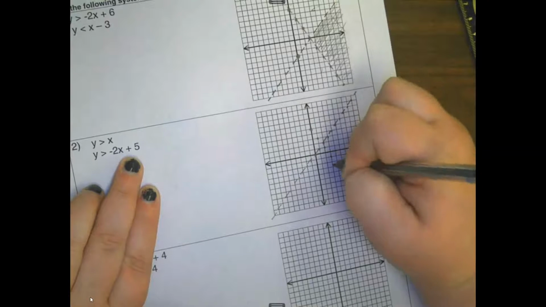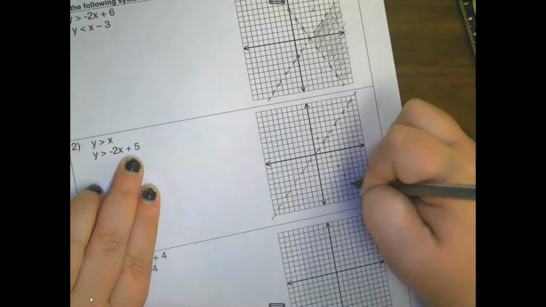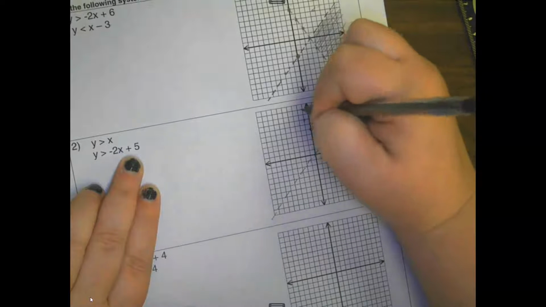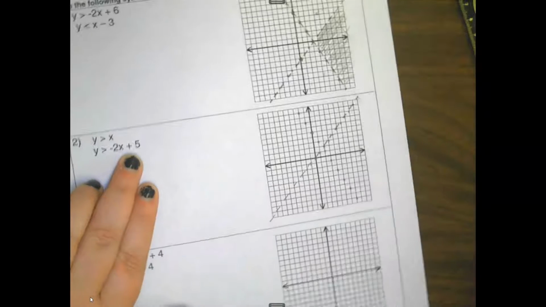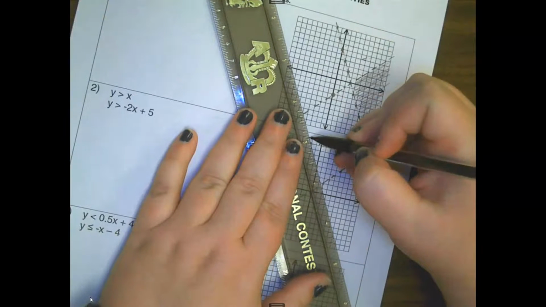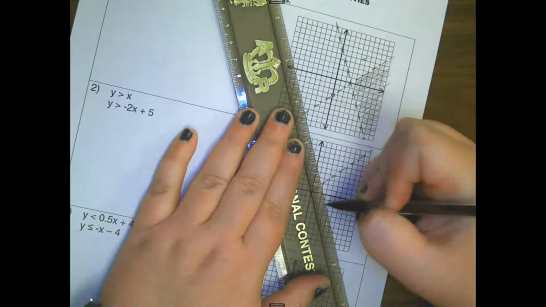Remember when we would graph two lines, we always looked for where those two lines would intersect. It was called the solution to systems of equations. It was us finding the answer, which is going to be dotted also. Okay.